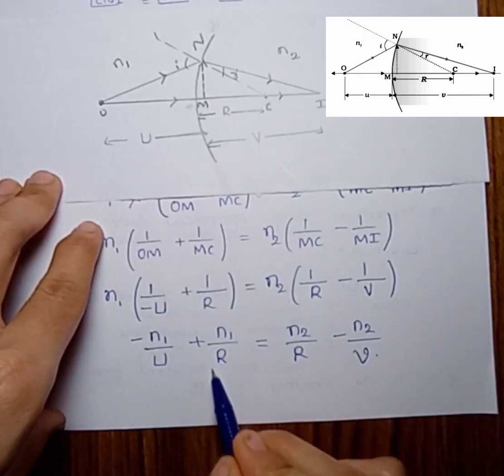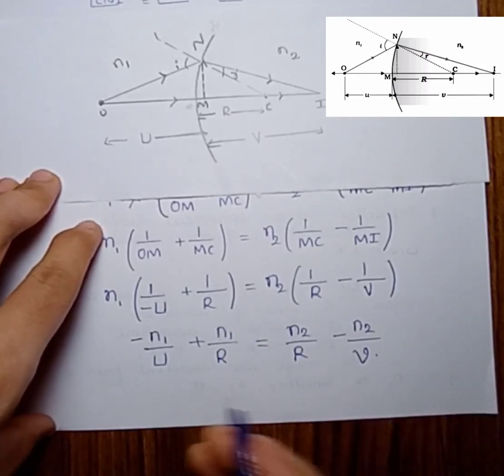Here, just collect the R terms on one side.